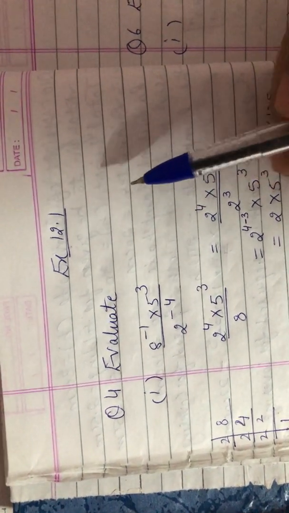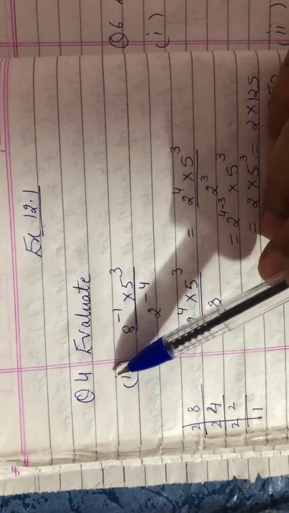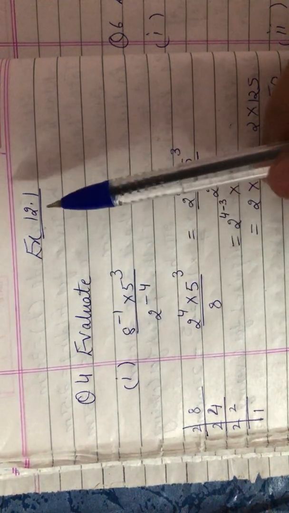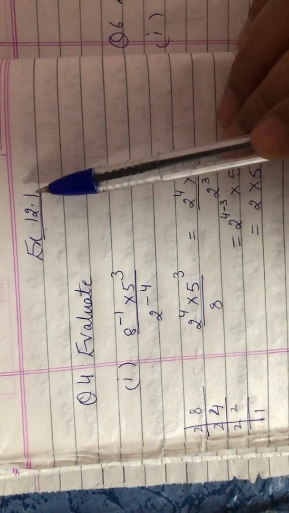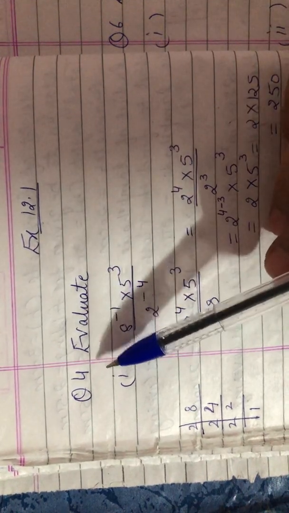Good morning everyone. Today we will do exercise 12.1 question number 4. So far we have completed question number 1, 2, 3 of exercise 12.1. Now what is question number 4?